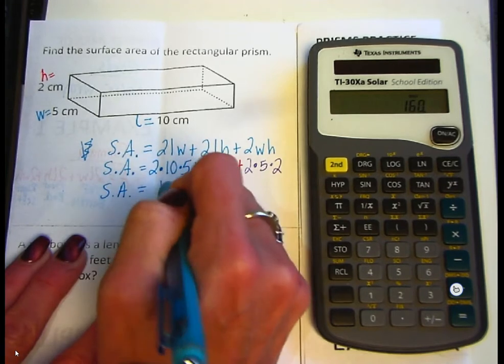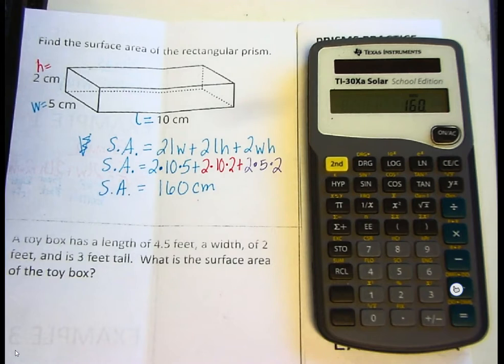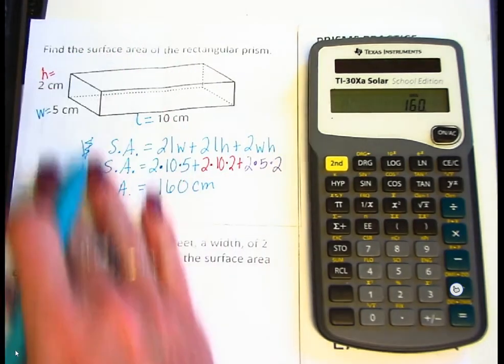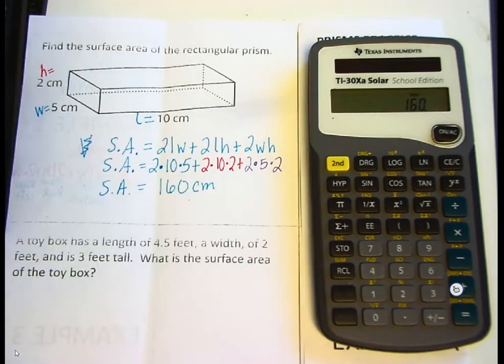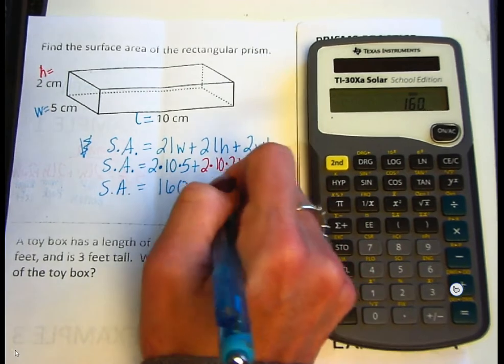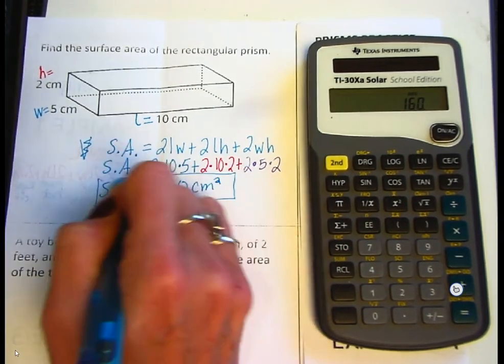is equal to 160. And what kind of units am I going to use? Square or cubed? Cubed is for volume. Square, because think about the paper I would use to wrap something. It's just two-dimensional. So like if I was using this paper and I'm finding the area of a surface, it's surface area, so it's not what's inside, it's what's on the outside. So this is actually going to be square units. Okay?